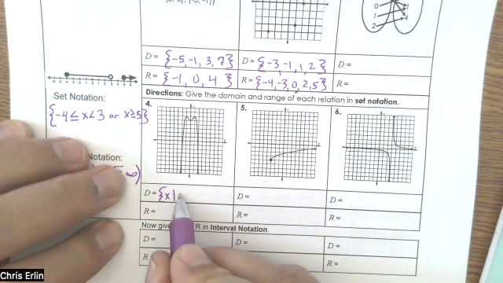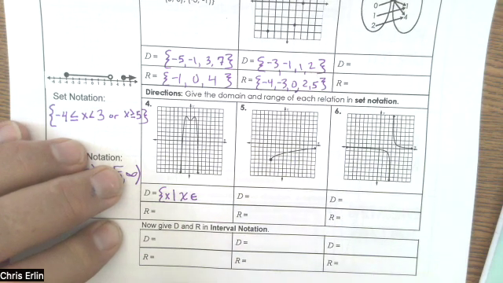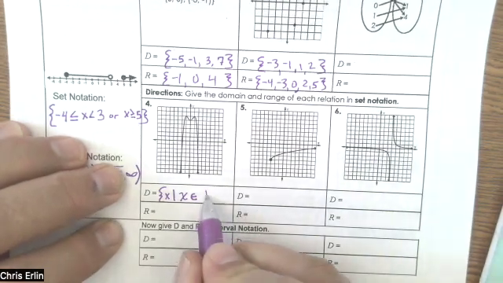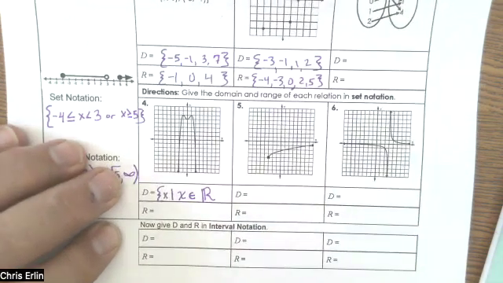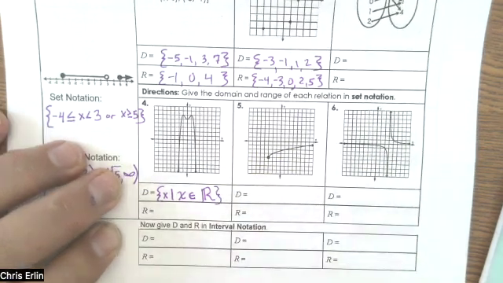So what I could say here is that x is an element of, it's a C with a little line making it look like an E, real numbers. And by putting a second line on the R, it's not just an R, it stands for the concept of all the real numbers.